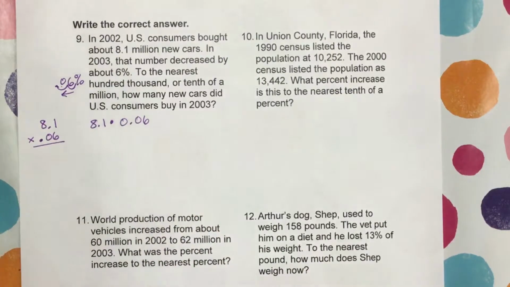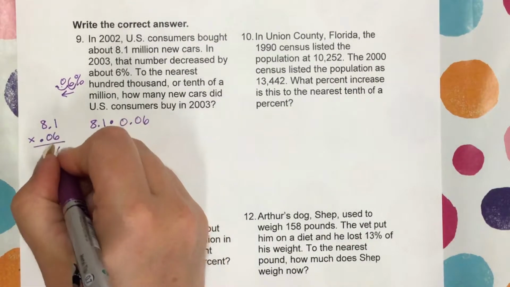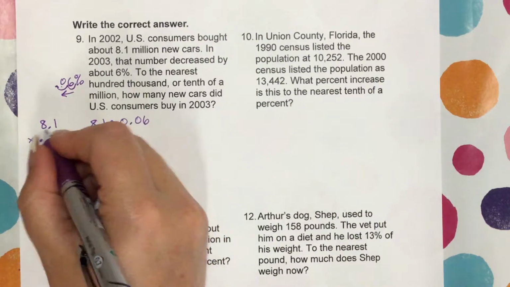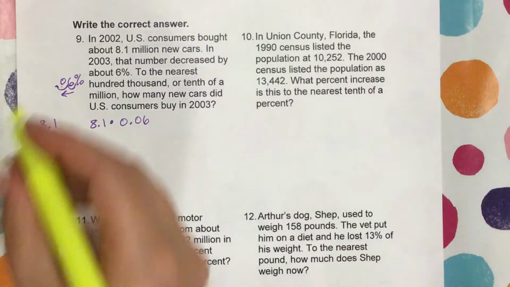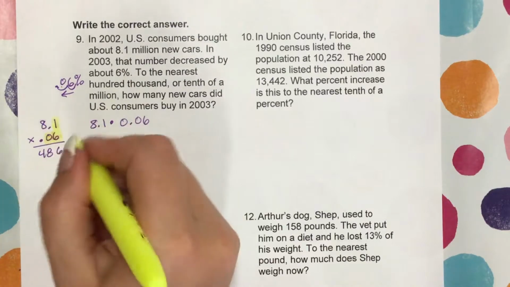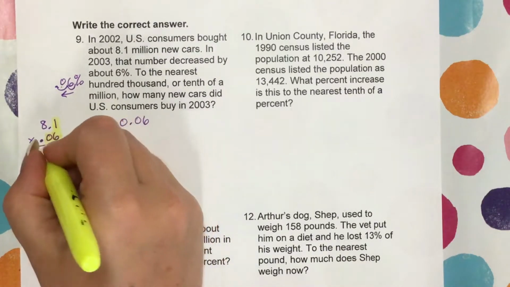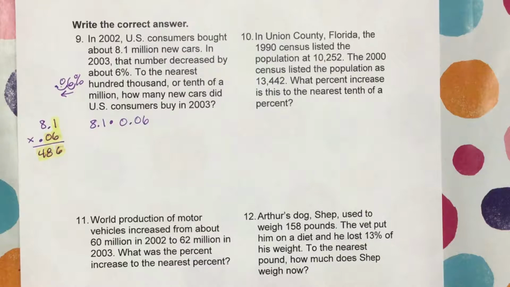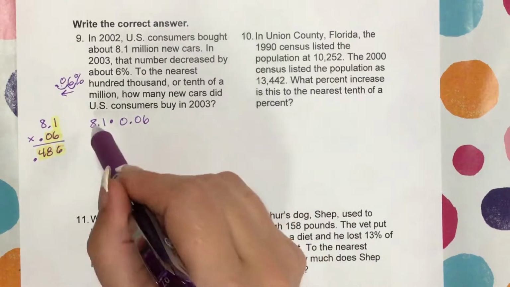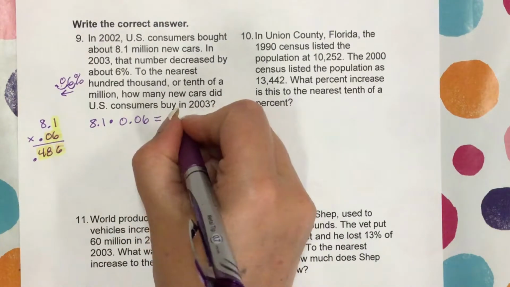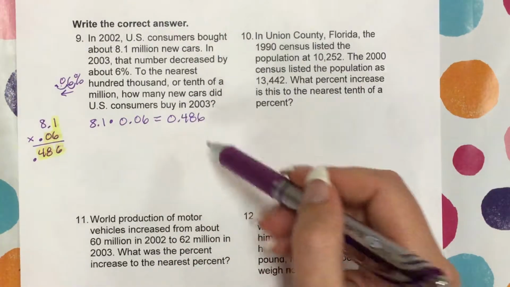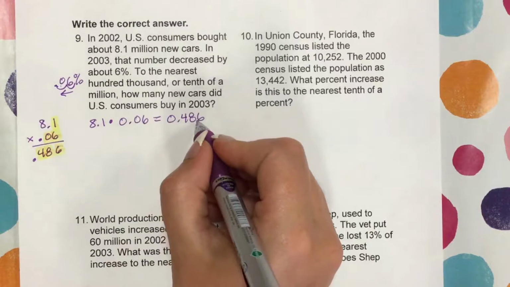All right. So let's go for it. 6 times 1 is 6. 6 times 8 is 48. And that's it. 0 is just going to be 0. So I need to count up the decimal places. There's 1 decimal place here, another one, that's 2, and 3. So my answer has to have 3 decimal places. 1, 2, 3. So my decimal is going to go right here. So a 6% decrease of 8.1 ends up being 0.486.